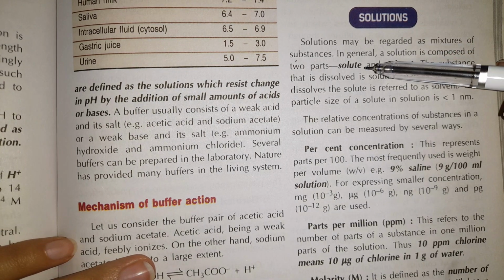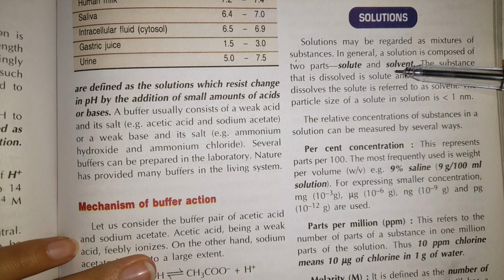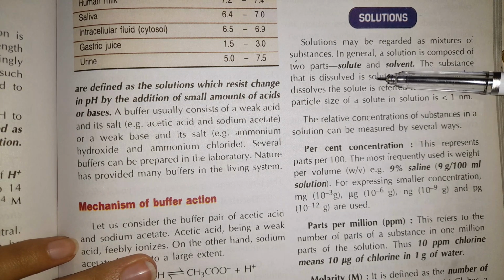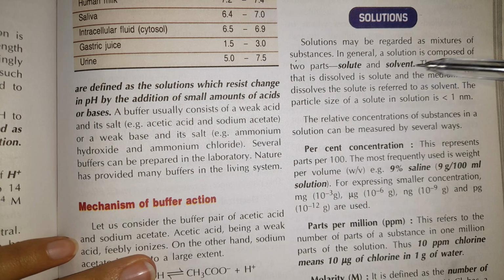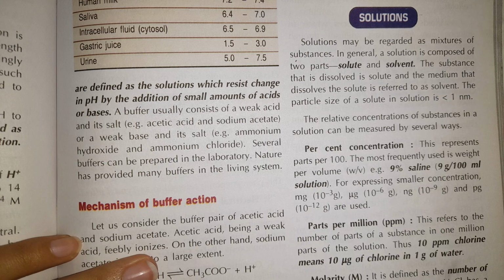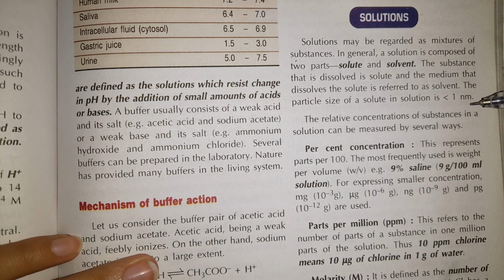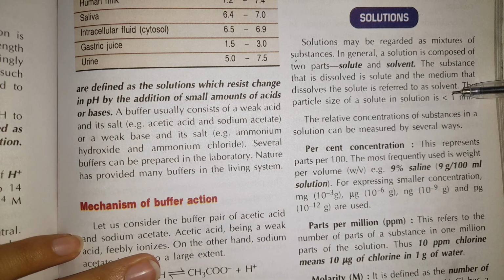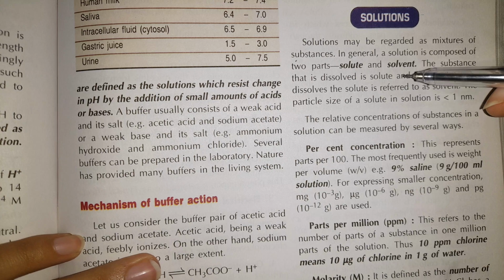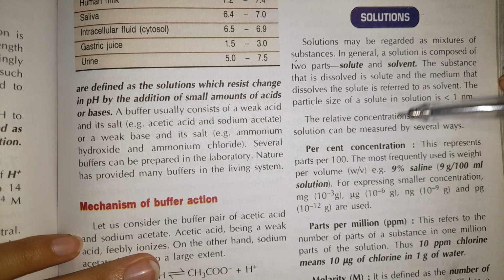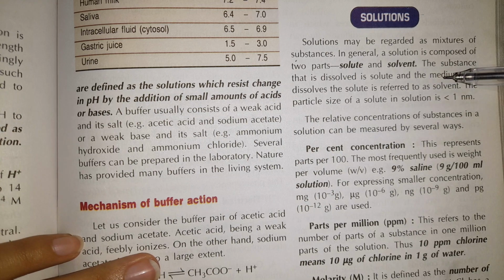So starting with the physiochemical properties, first you need to know what a solution is. A solution has two components: one is the solute and the other is the solvent. The substance that is to be dissolved is the solute, and the medium which dissolves the substance is known as the solvent. For example, if you consider salt in water, water is abundant in amount, so it will be the solvent, the medium which actually dissolves the substance, and the substance that is to be dissolved, the solute, is salt.